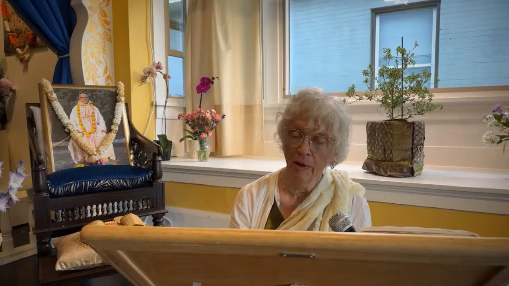Sanatana Goswami backed away, but Sri Chaitanya Mahaprabhu caught him by force and embraced him.